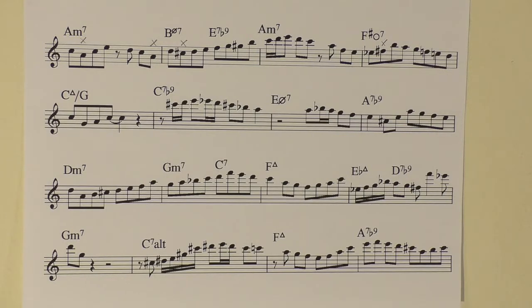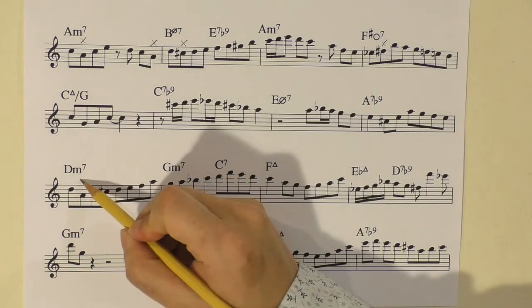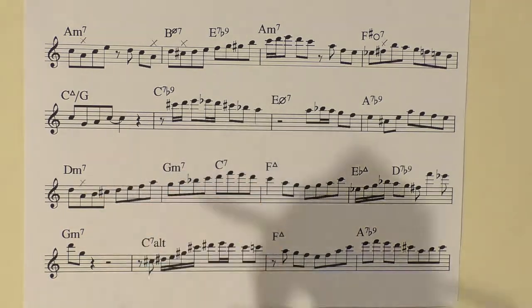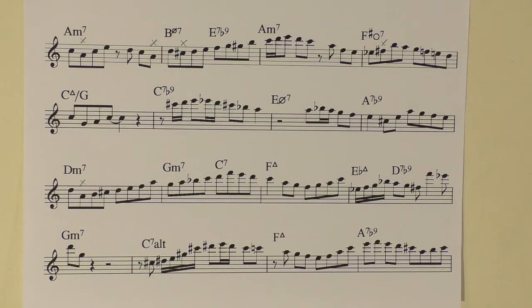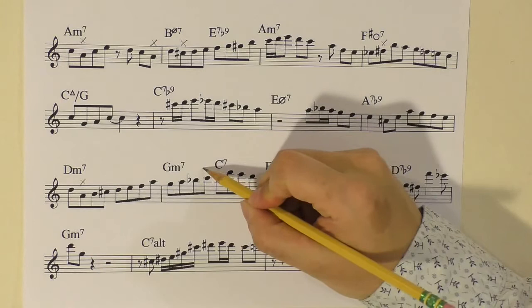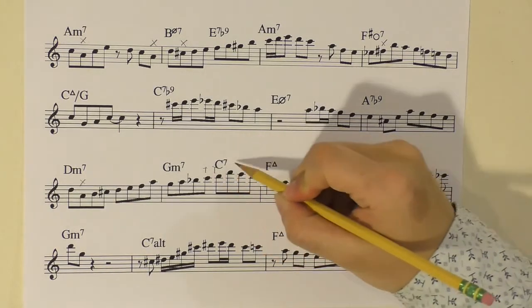And the third A section, here's a ghost note. On the second and the third bar, notes are accentuated by tonguing, and the phrase evokes listeners' emotion. Tonguing here, tonguing here.